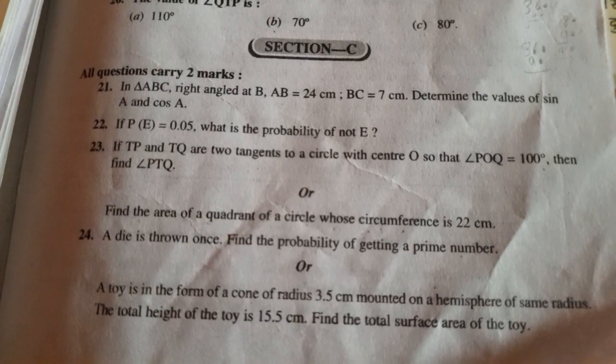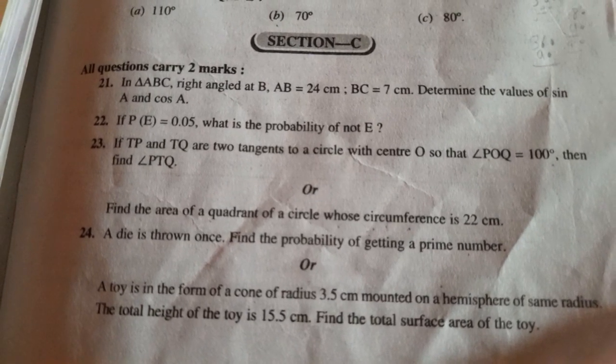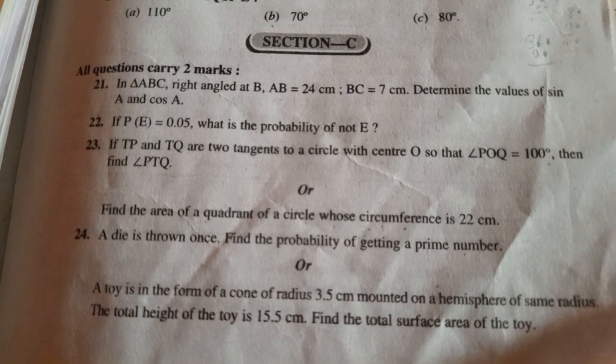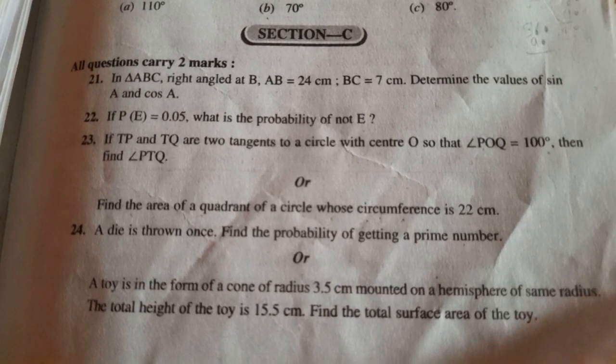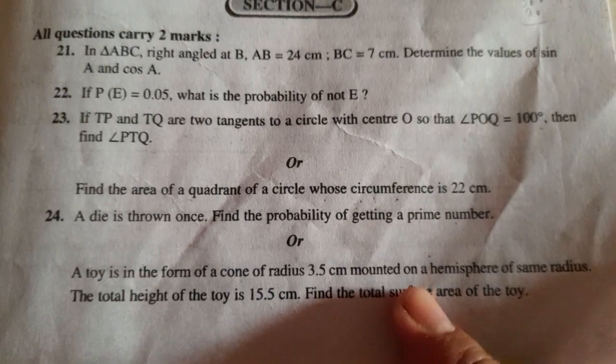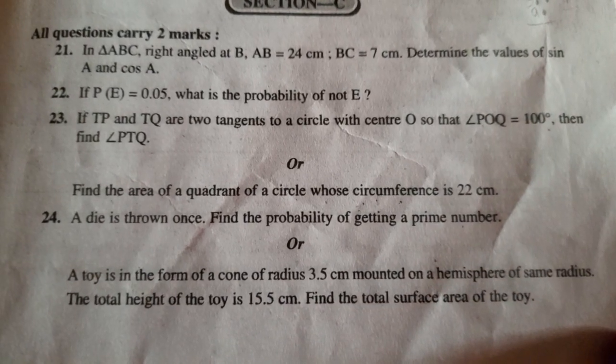This is all about Section C, which carries 4 questions in total. Now you can try the internal choice question by yourself.